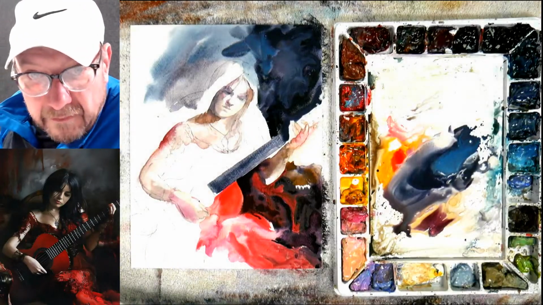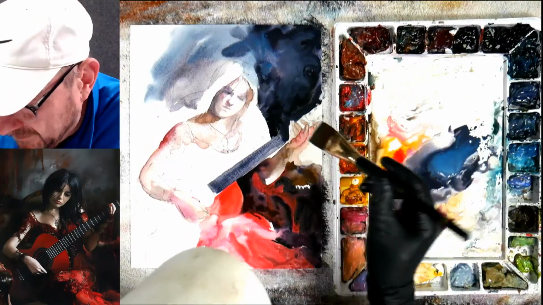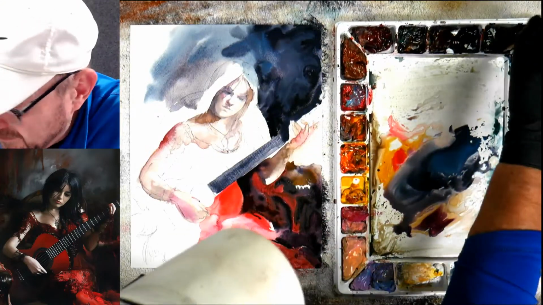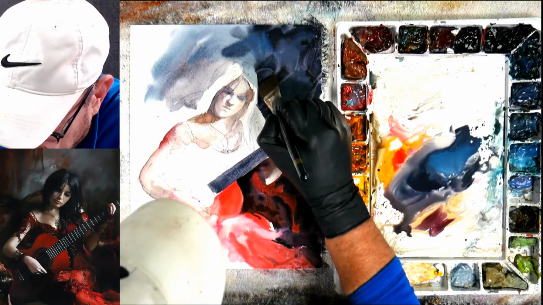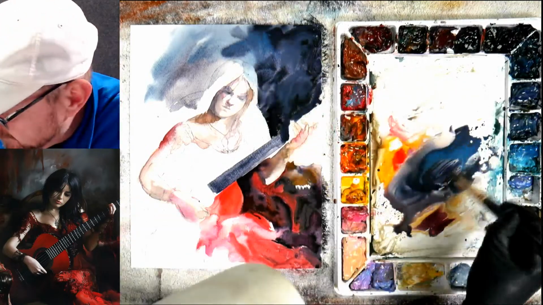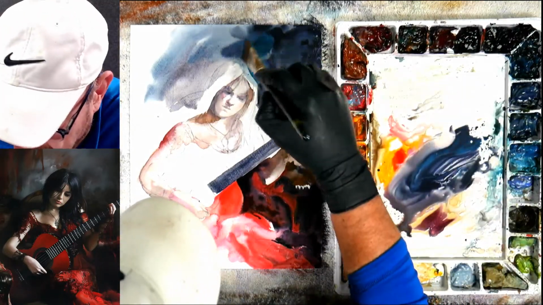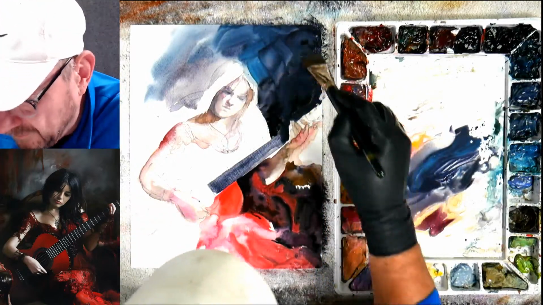The thicker the paint, the more it's gonna stay there. The thicker the paint, the less it's gonna bleed around. The water will make it bleed around. And actually the hair is darker, right? So let's go right in there again. Let's go right into the head. Don't worry about the head right now. See how the thicker the paint, the more it stays where it's gonna stay.